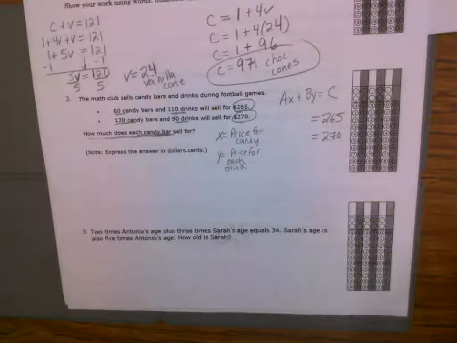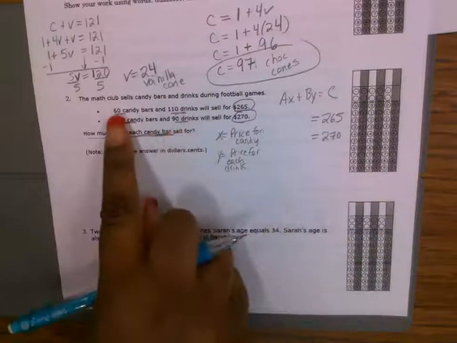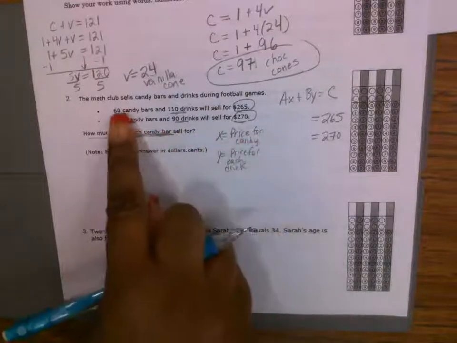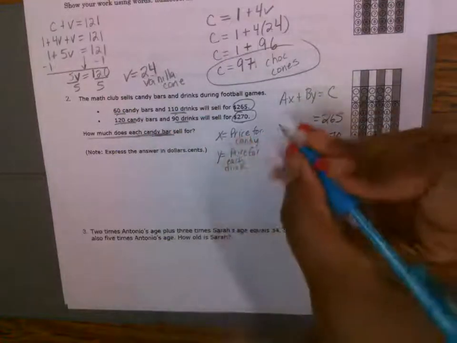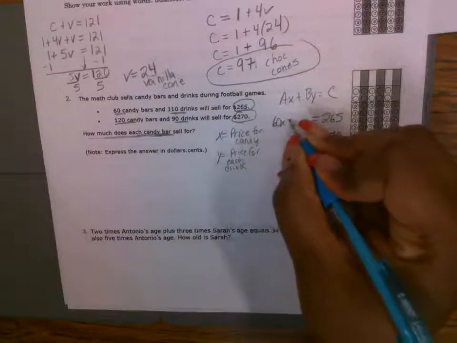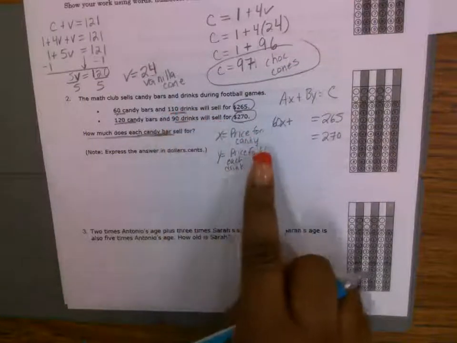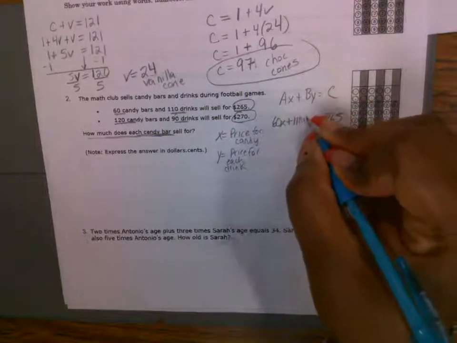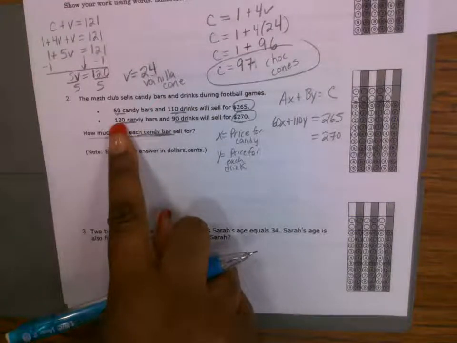So if that's the case, then to get this total, you've got to say 60 candy bars times the price of each candy bar. So that's 60X plus 110 drinks times the price for each drink. So that's 110Y.